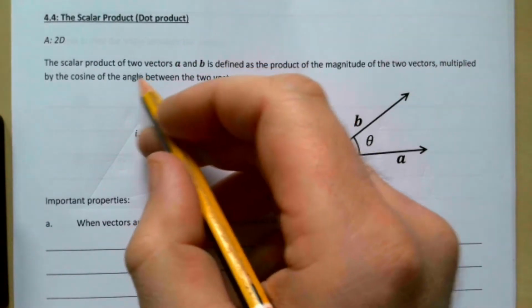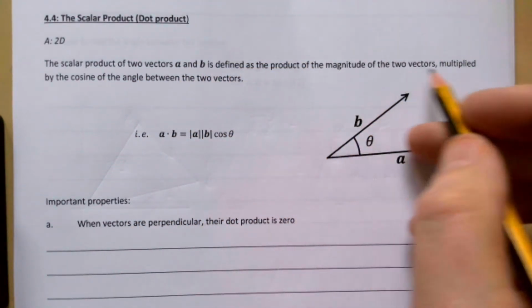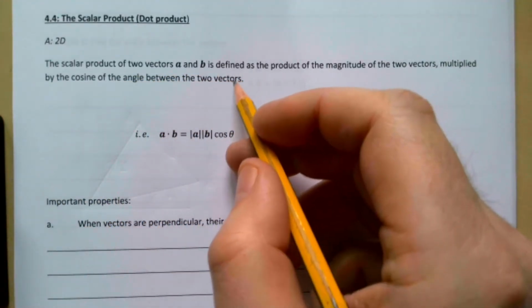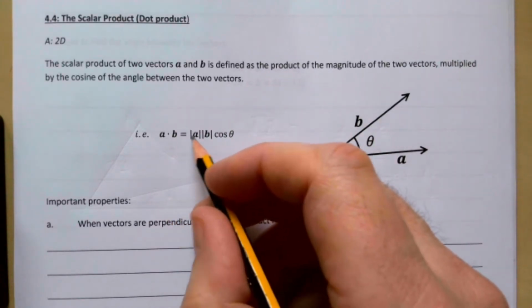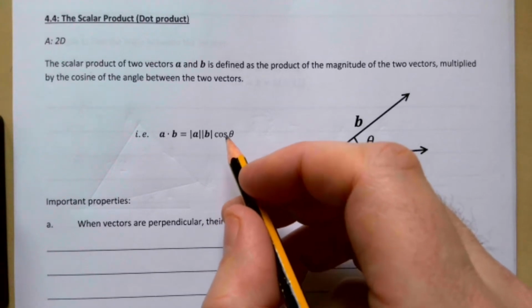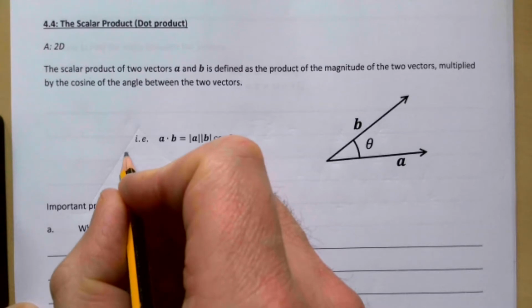So the scalar product of two vectors A and B is defined as the product of the magnitude of the two vectors multiplied by the cosine of the angle between the two vectors. So A dot B is generally how you would call it, is equal to magnitude of A times magnitude of B times cos theta.